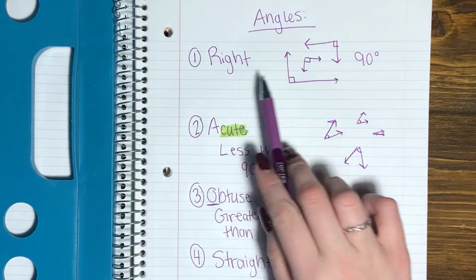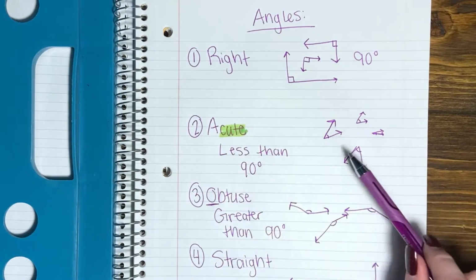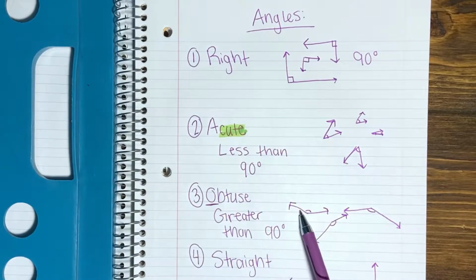So we got right angle is 90 degrees. Acute angles, oh, a cute little tiny angle. Those are less than 90. Obtuse angles, greater than 90, really wide open. And straight angles, just a straight line.